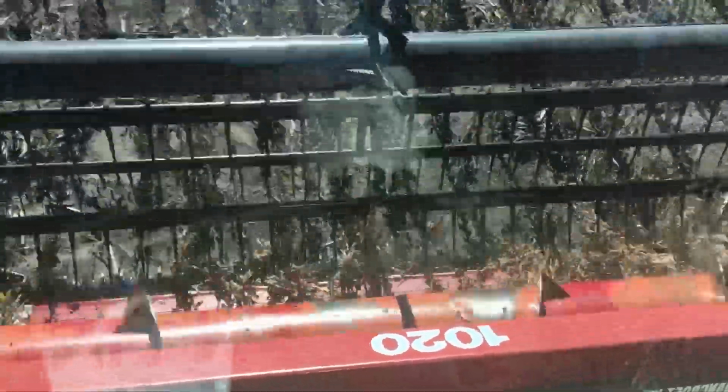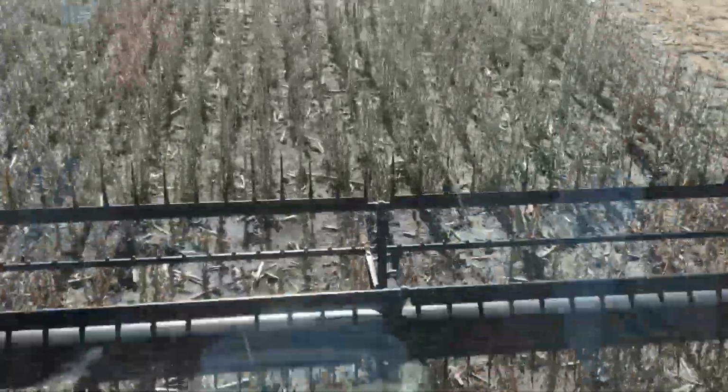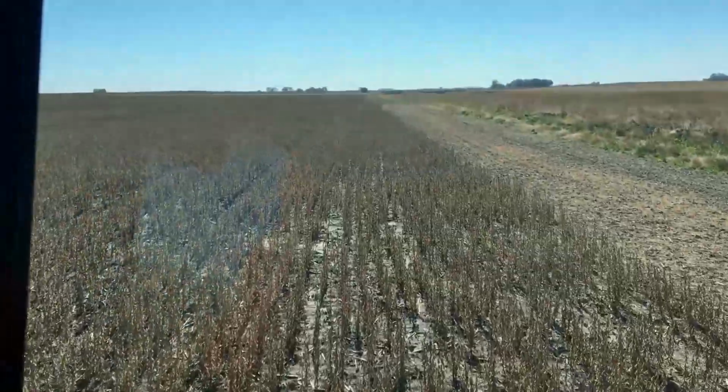I'm a huge fan of agroforestry. What is agroforestry? Thanks for asking. Agroforestry is the marriage between agriculture and forestry.